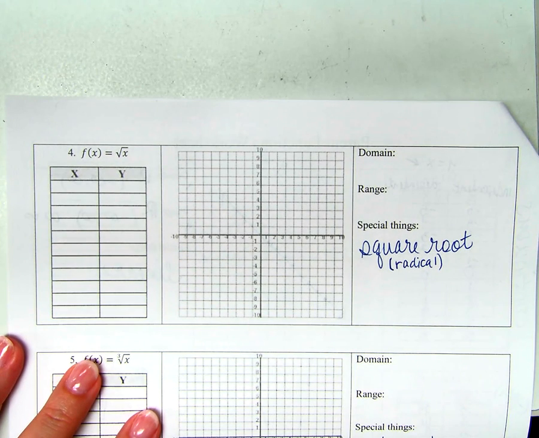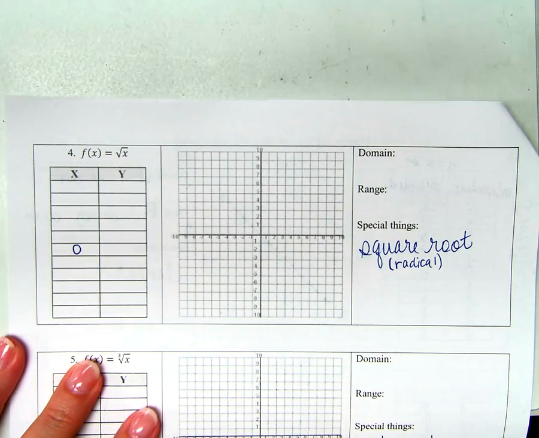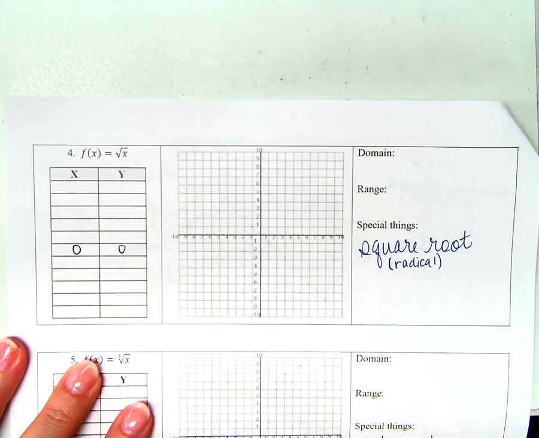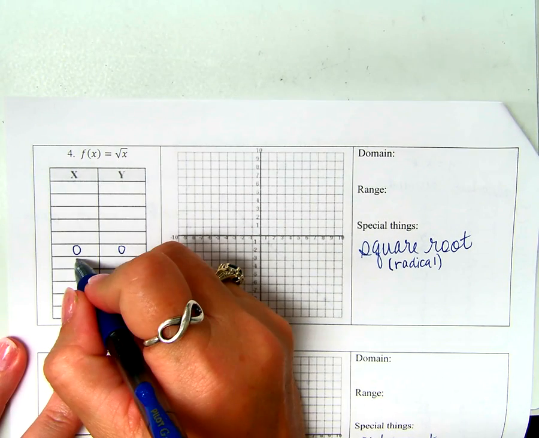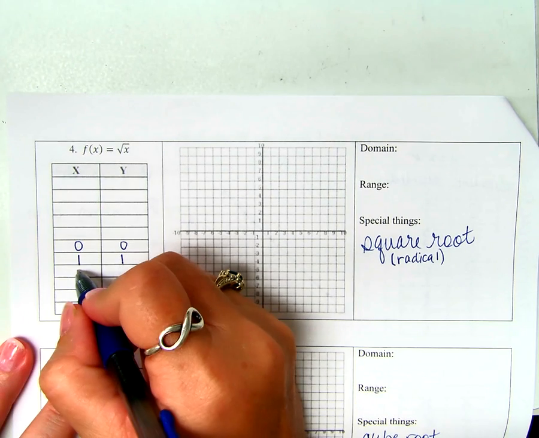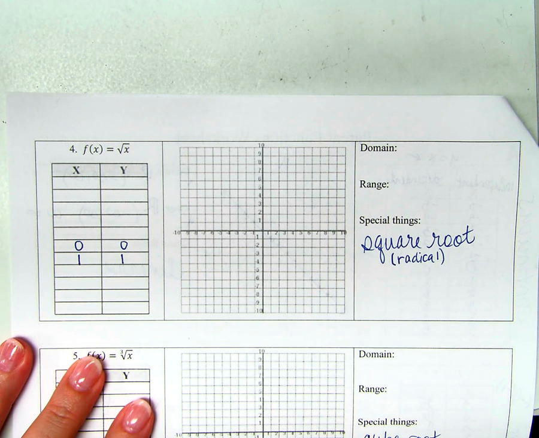Let's talk about its table. Where do we normally start with parent functions? 0. Where do we normally want that? In the middle. What's the square root of 0? Oh, 0. Okay. What else do we want in our x column? What do we want here? 1. What's the square root of 1? 1. Okay, good. What do we want here? Oh, see, I would actually not put 2 right there. Do you know why? Because I don't know the square root of 2. What would I choose instead? I would absolutely choose 4.